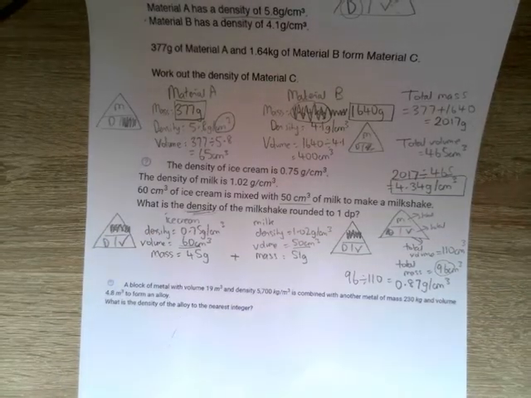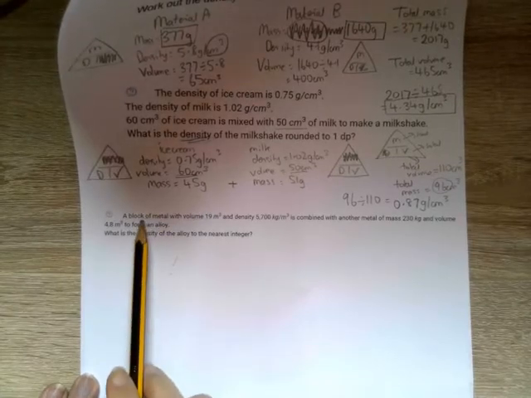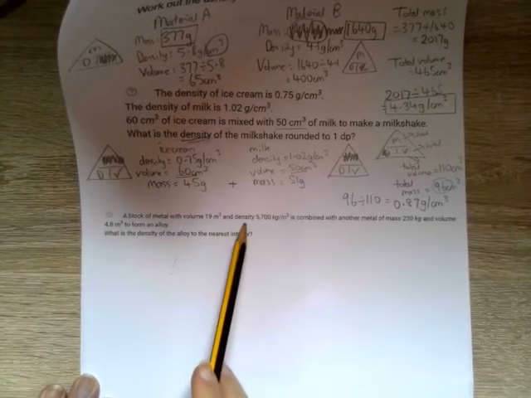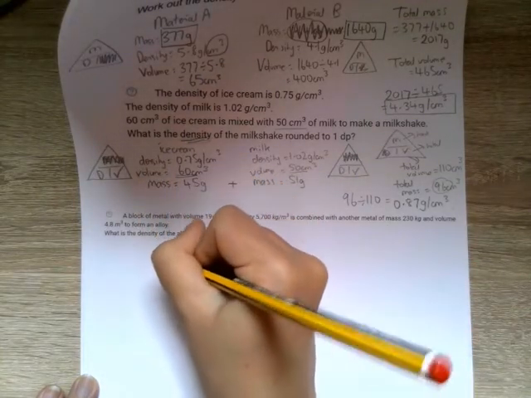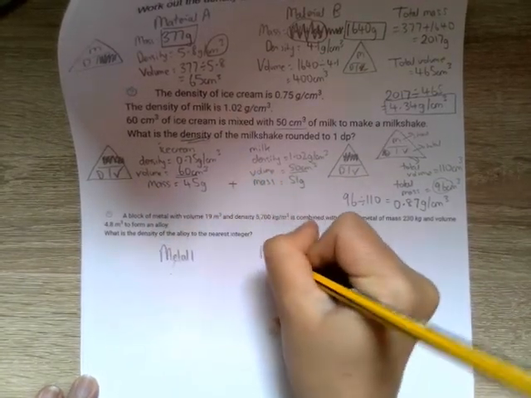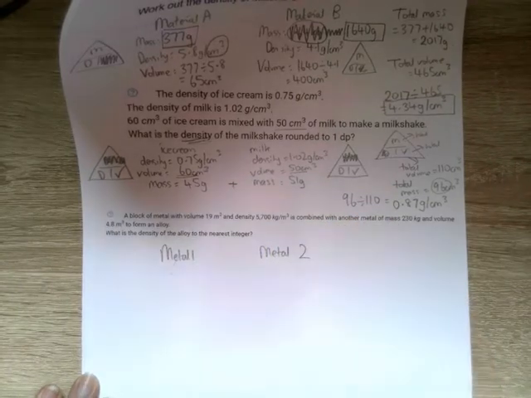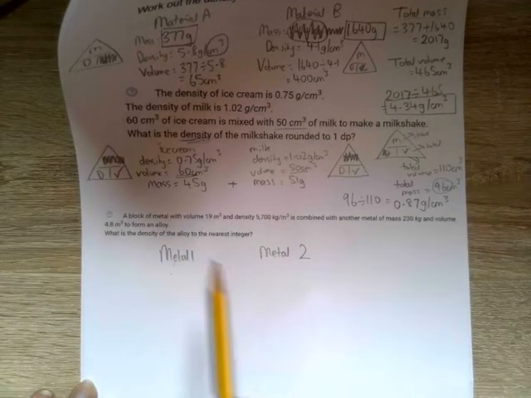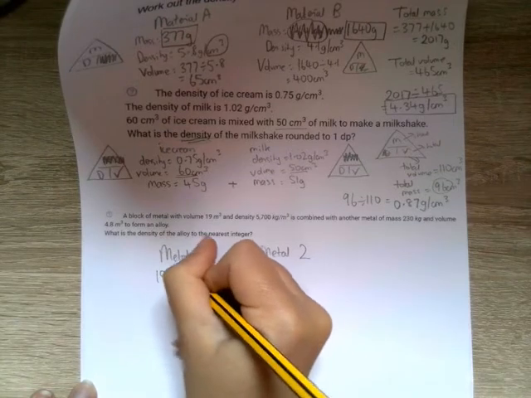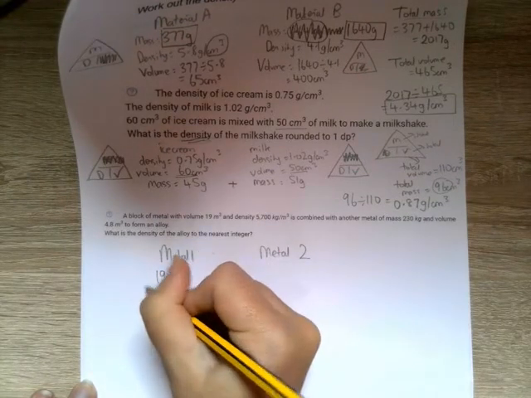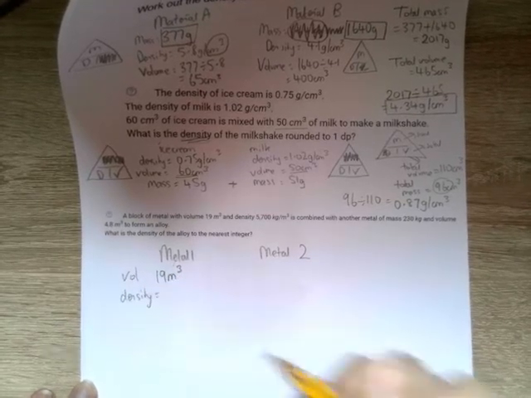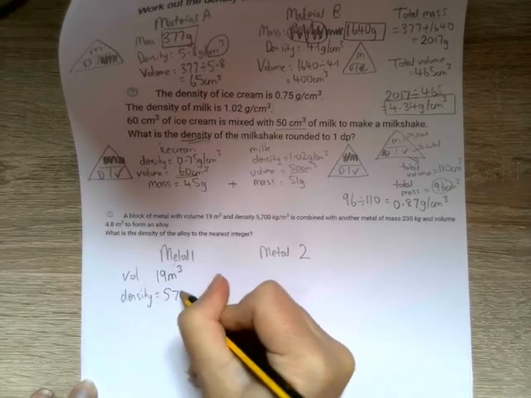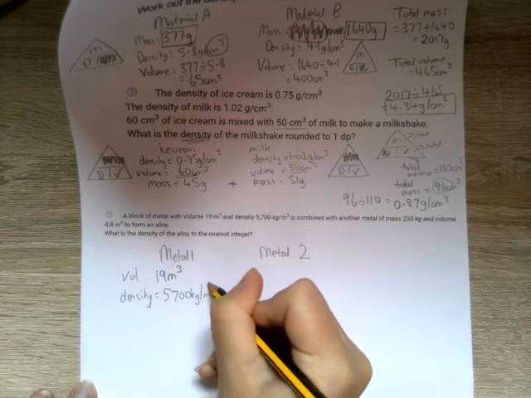Okay, the final one. So the more you do of these, the kind of similar they get, really. So we've got a block of metal with volume 19 and density. That is combined with another metal. So let's call it metal 1, metal 2. So metal 1 is 19 metres cubed. And density, so let's put that volume. Density is 5,700 kilograms per metre cubed.